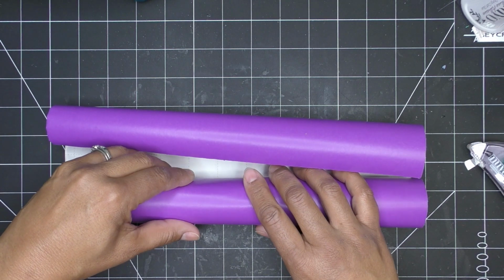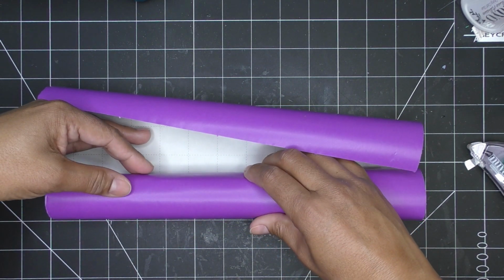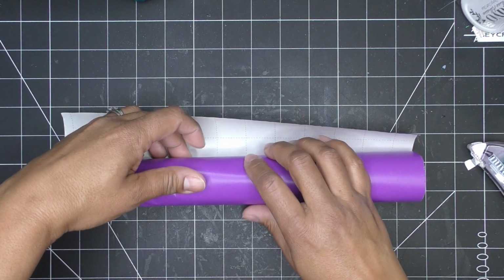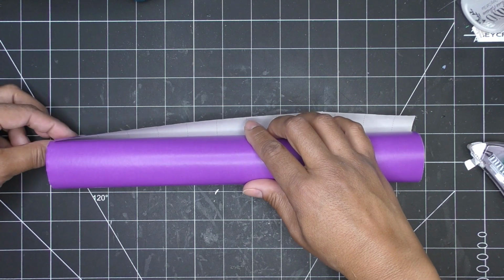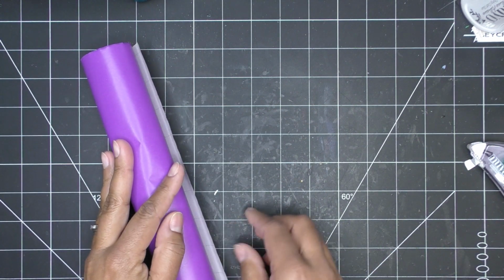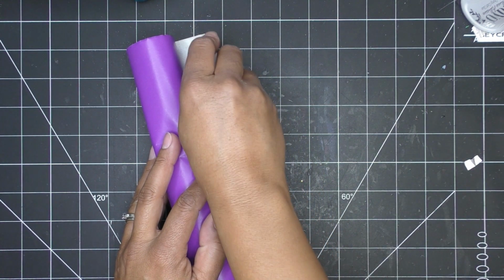Again, you see how many times we overlap? It'll be fine, whatever happens. I try to keep it straight so that your edges are straight still, so it looks nice. And if you didn't get it quite straight, you can obviously make adjustments. Not too bad. Feels a little bit loose, but that's okay. I'm not going to mess with that again.